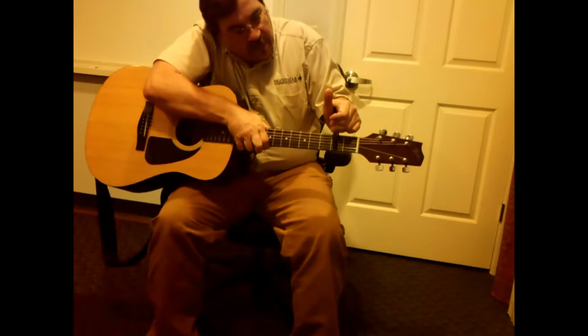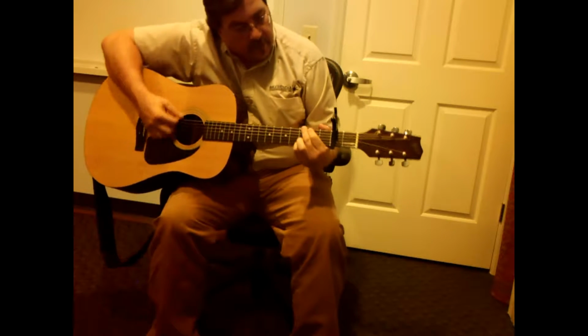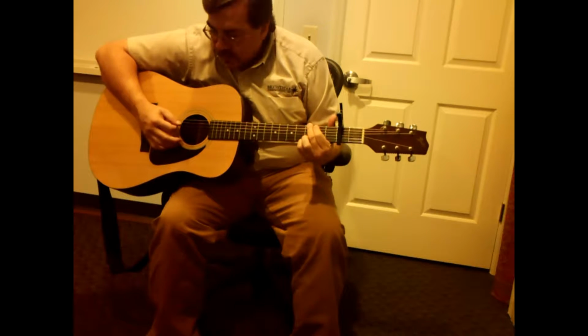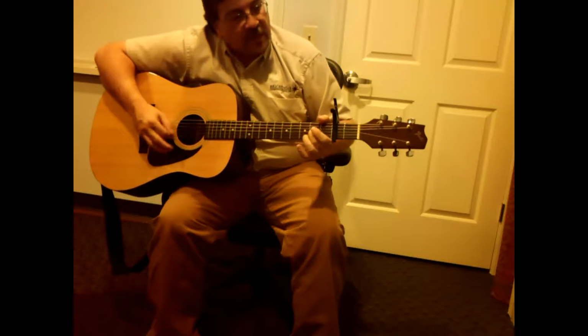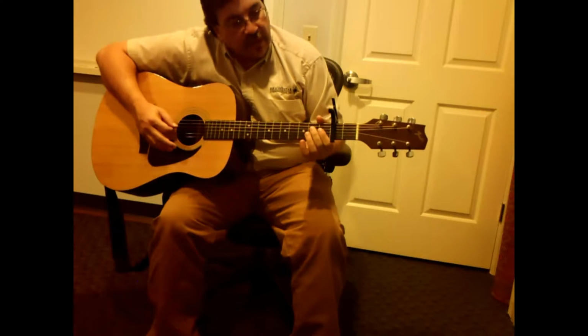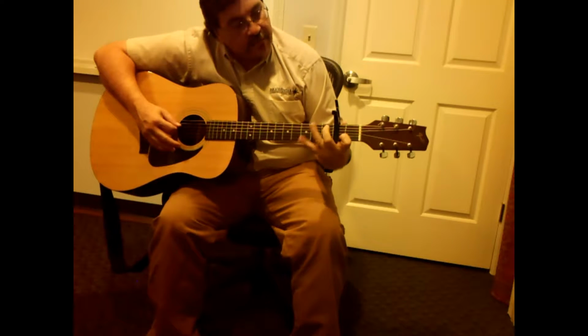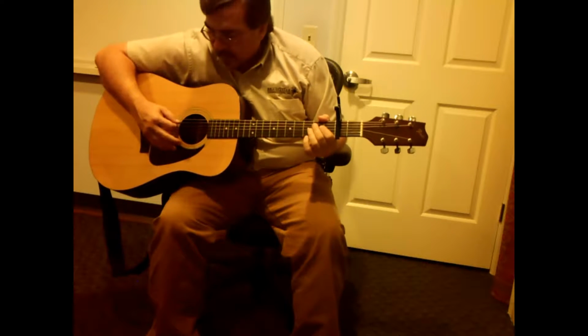Versus when I'm capoed, playing my familiar G pattern, I can just use some of those open strings instead of having to finger so many notes and frets.